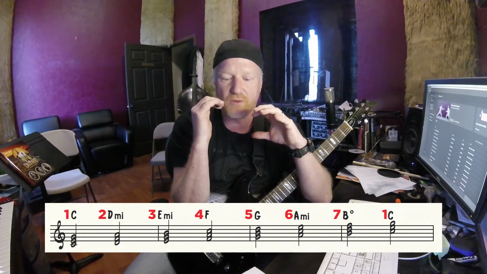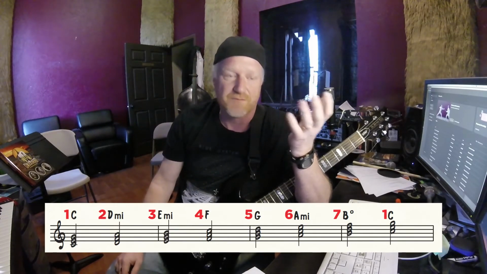That is how you can write an instant song. So to cap this off, what you need to do is memorize major: 1, 2, 3, 4, 5, 6, 7 is major, minor, minor, major, major, minor, diminished. You just got to memorize that. Or memorize 1, 4, and 5 are major, 2, 3, and 6 are minor, and the 7th chord is diminished.